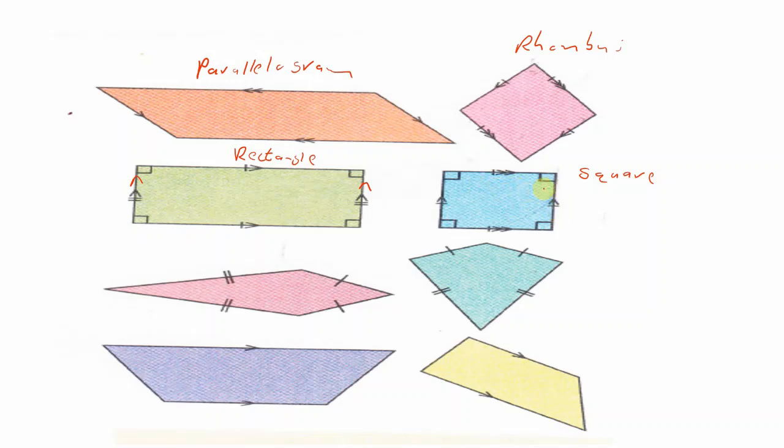So the distinguishing factor between the square and the rectangle is for a square all four sides are the same length as indicated by the one line, whereas for a rectangle all four sides are not the same length. Only the opposite sides, so the top and bottom sides are the same length, and then on the other hand the left and the right-hand sides are the same length but a different length than the top and the bottom sides.